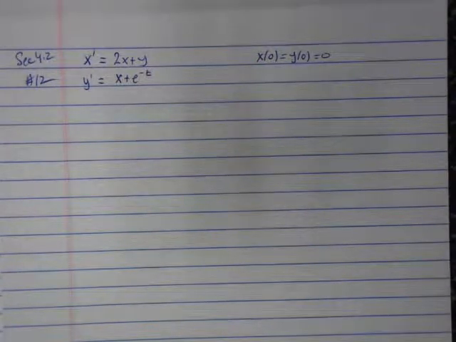All right, so this is section 4.2, number 12. I think we started this one the other day, but we didn't finish it. Number 12 is x' = x + 2y, y' = 2x + y for that first.